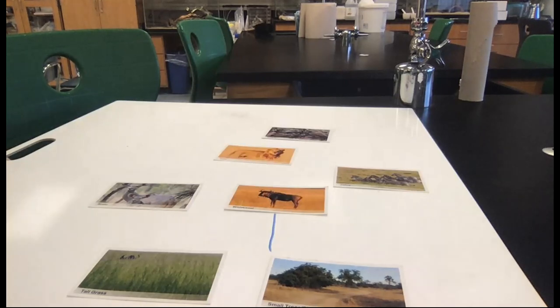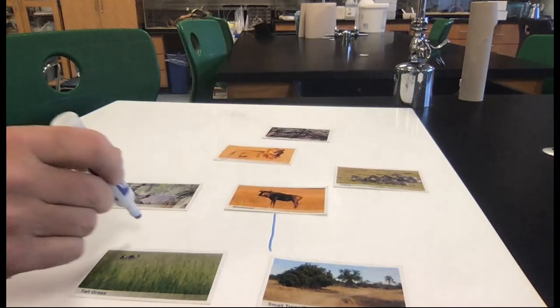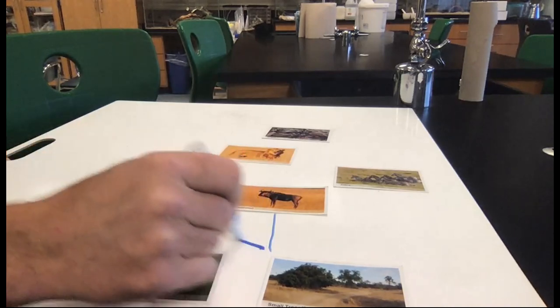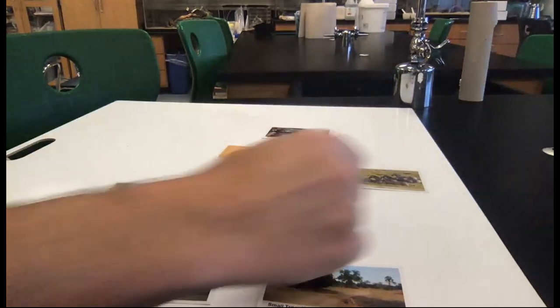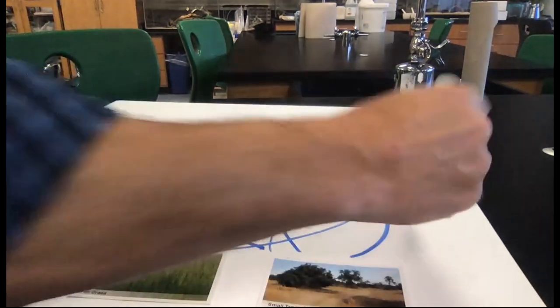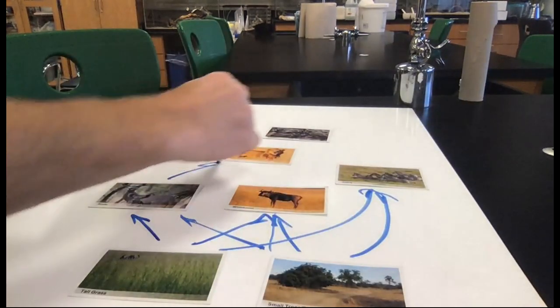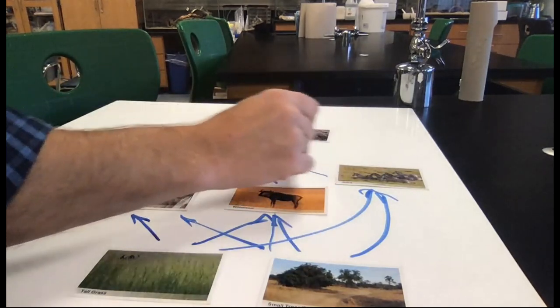I would just start making all the connections I could make. So kadoos will eat the grass. They'll also eat the leaves off the trees. Wildebeest will eat the grass and the trees. Zebras will eat the grass and the leaves off the trees. The lions will eat the kadoos, the wildebeest, the zebras.